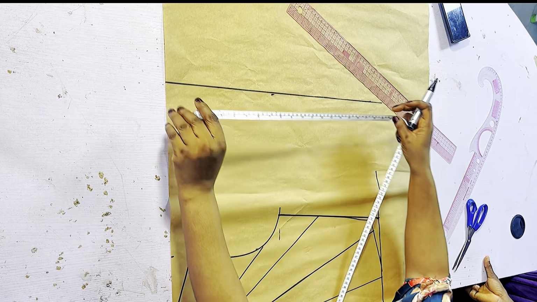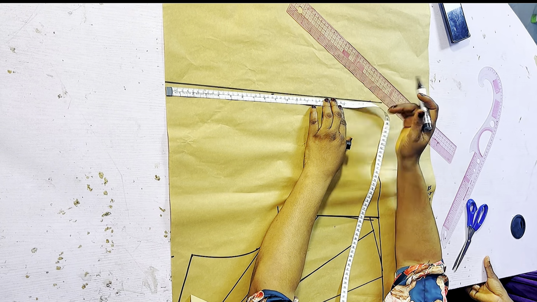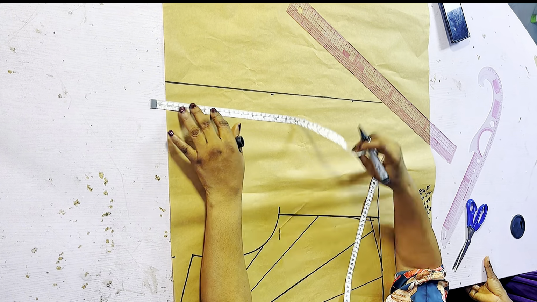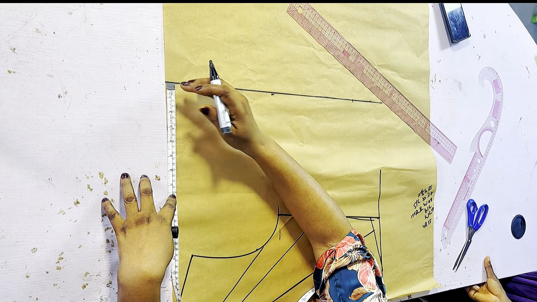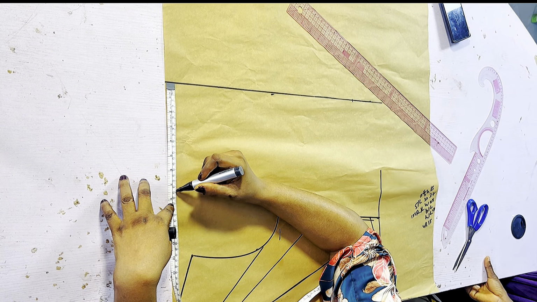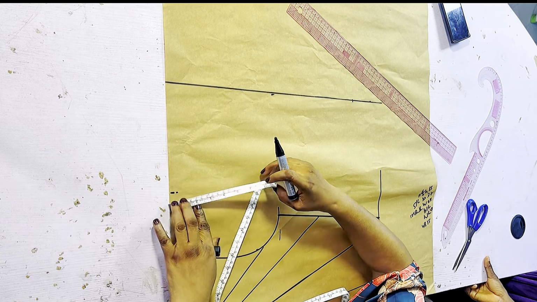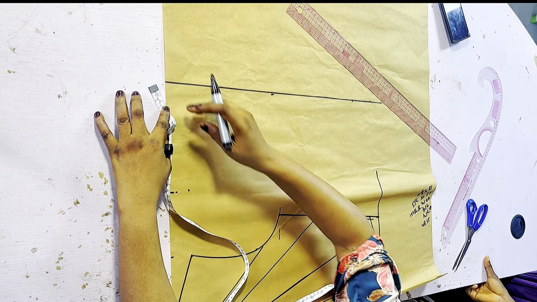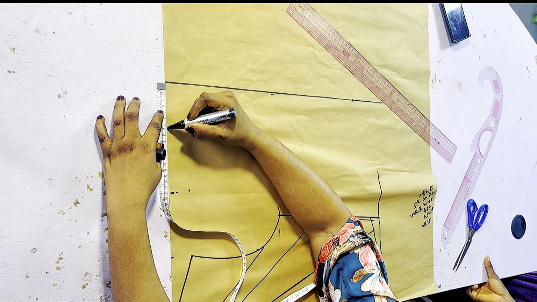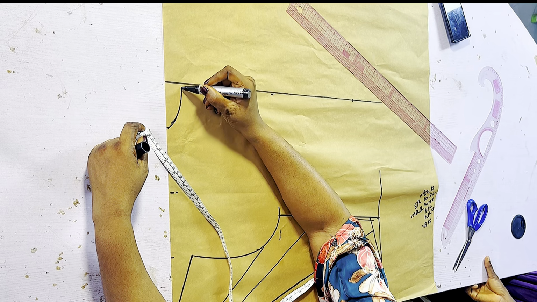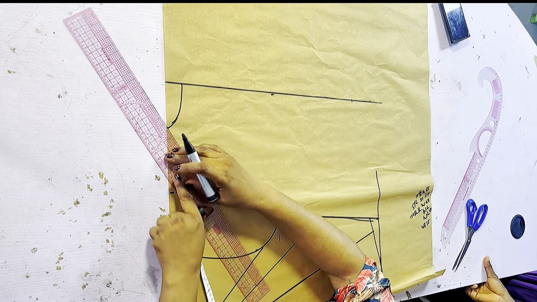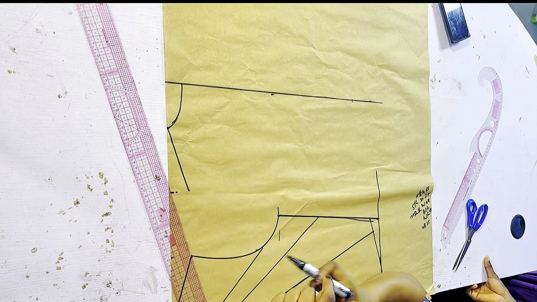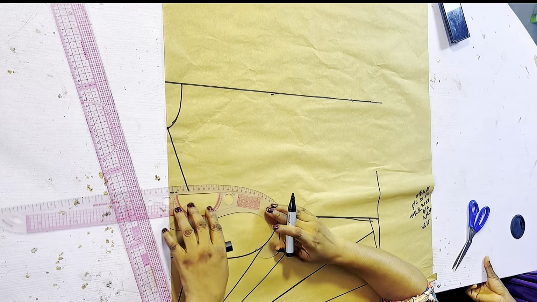Then get the back length. The back length should be like 17. Mark. Get my shoulder. Shoulder is 7.5. So drop 1.5 also. 1.5. So do your 3 by 3 first before you adjust the neck. 3 by 1 for the back. So just connect.